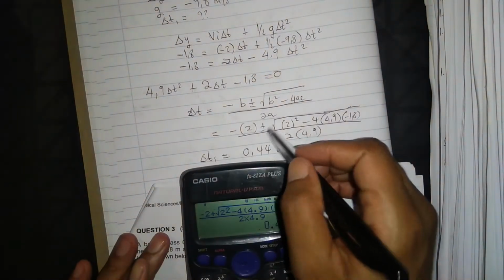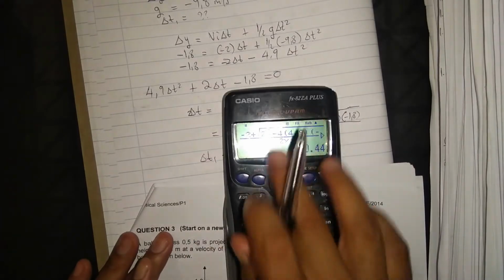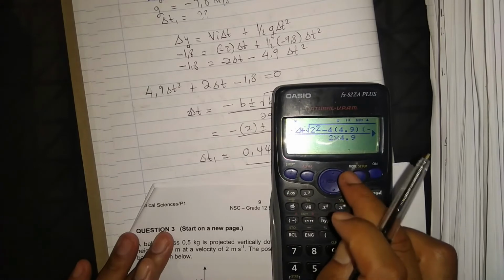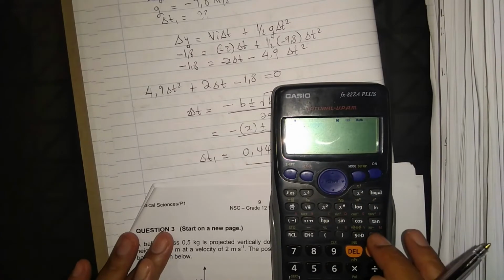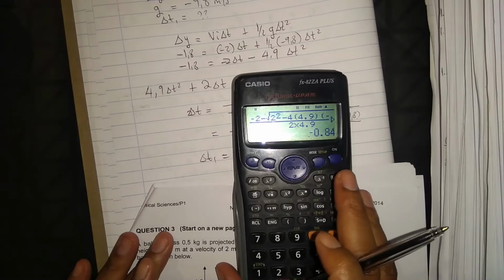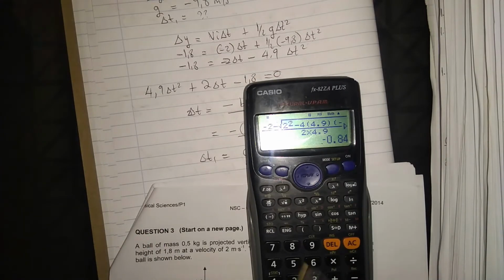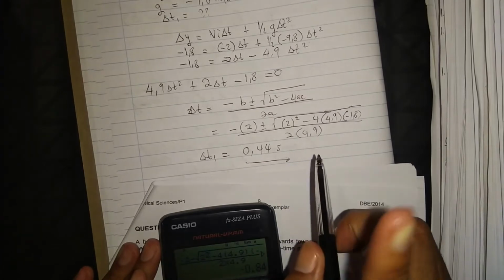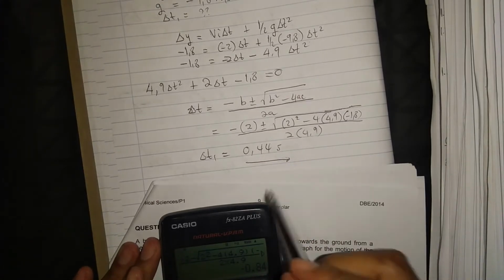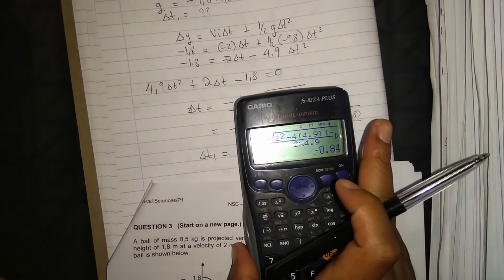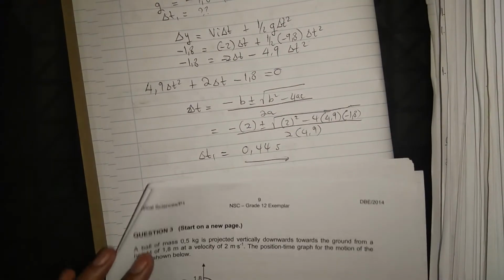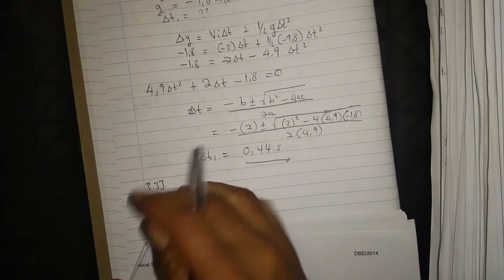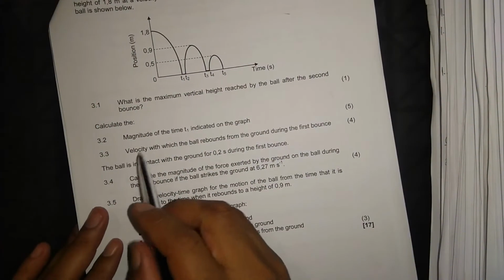Actually, I want the plus one. I'm using the plus. How about the minus again? The minus answer will come out negative, and time cannot be negative. So that's why my answer is this one. There's only one solution here, not two. The other one in the negative I cannot use, because time cannot be a negative value. So that's 3,3.